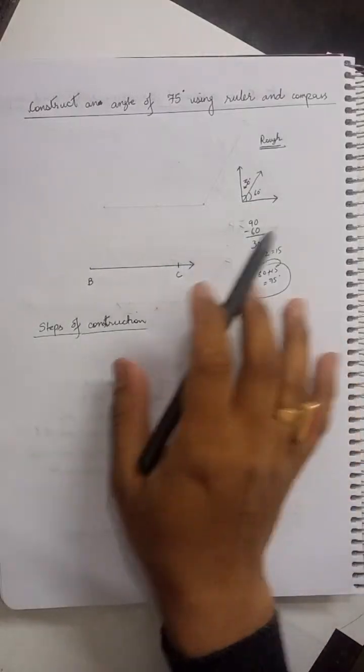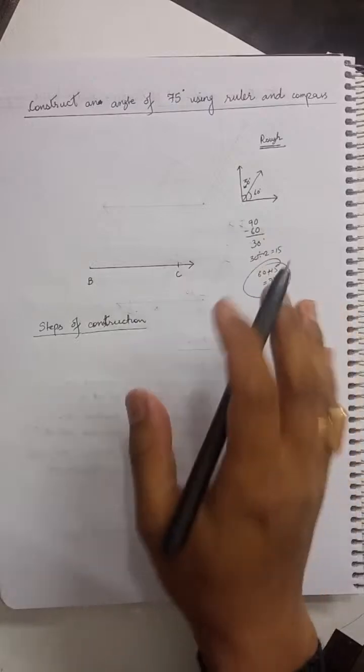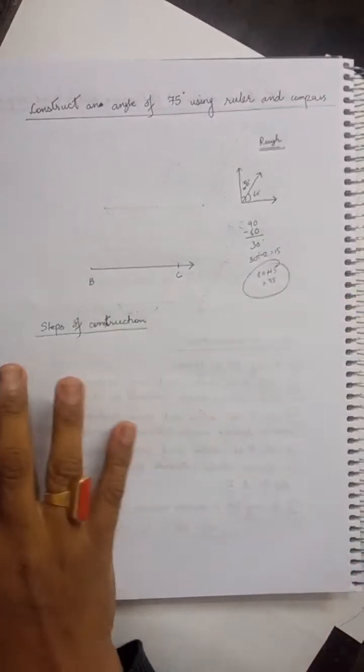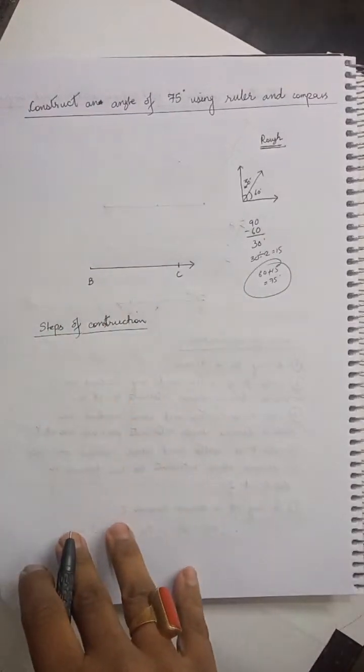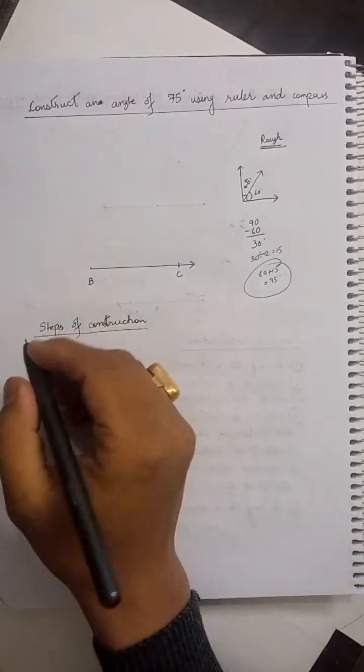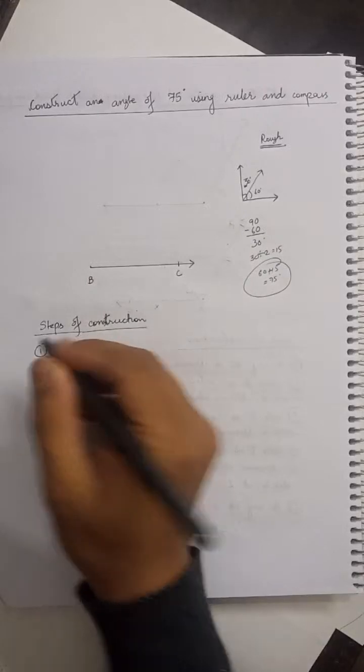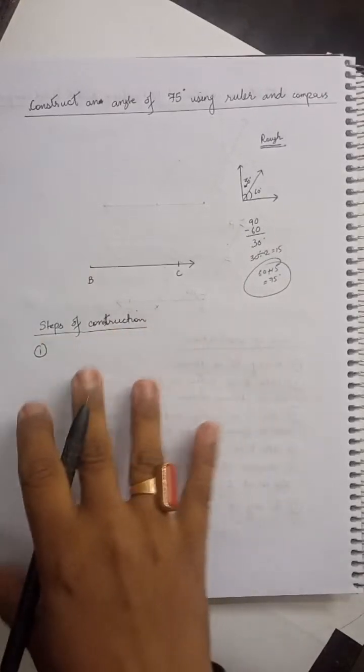Okay, now see, the thing is, for constructing 75 degree we have to draw 90 degree and 60 degree both. So if we start writing the construction, there will be probably 15 to 20 steps of construction. So we'll simply cut short our steps of construction. We will simply mention that we have constructed 90 degree and 60 degree using ruler and compass. Okay, so let me construct the 90 and 60 degree very quickly.